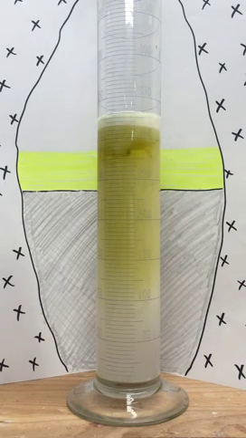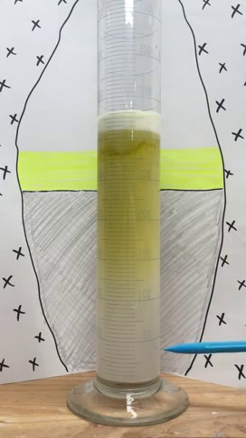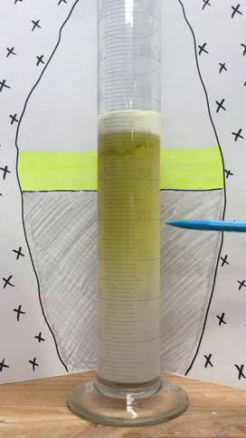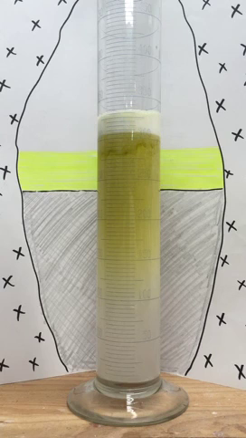What this represents is obviously the physical mixing of magma due to gas exsolution, but also the chemical mixing. What we started with is two end members, our water and olive oil, and through this whole gradient we now have differing mixtures of the two.